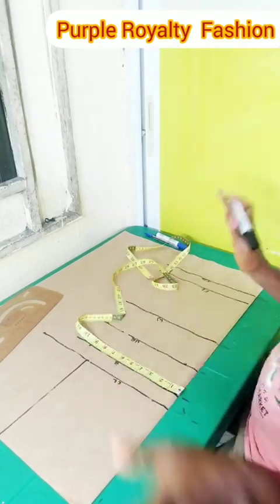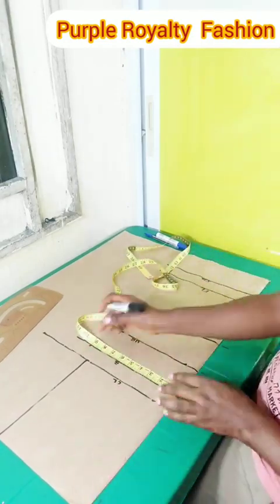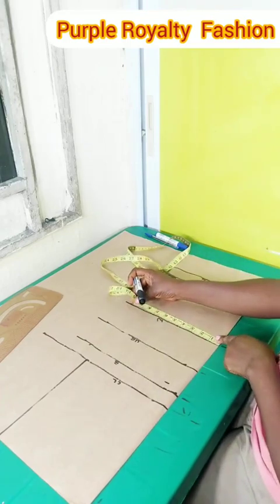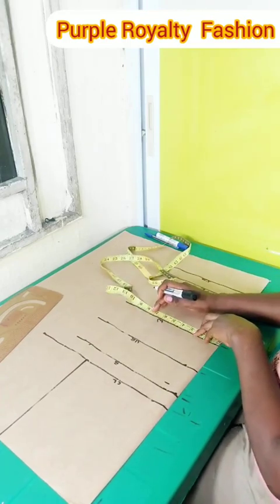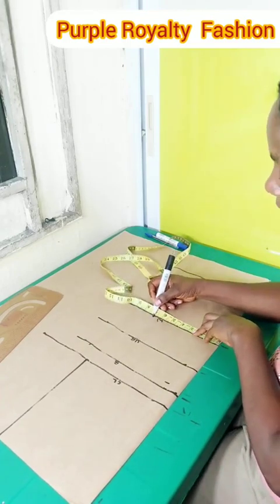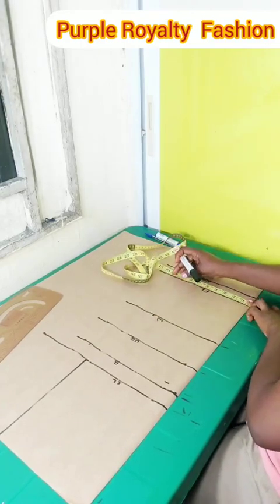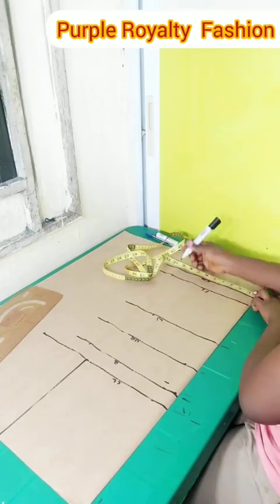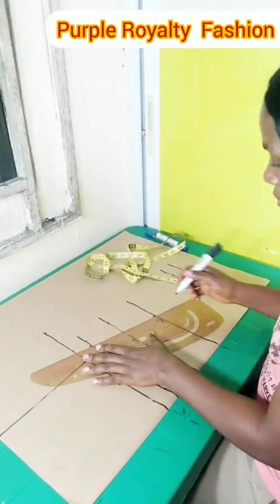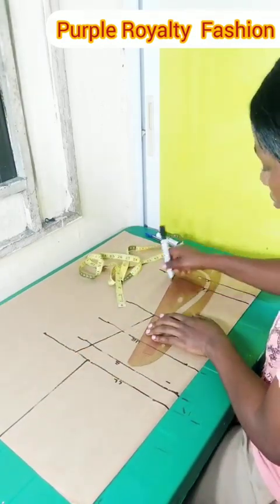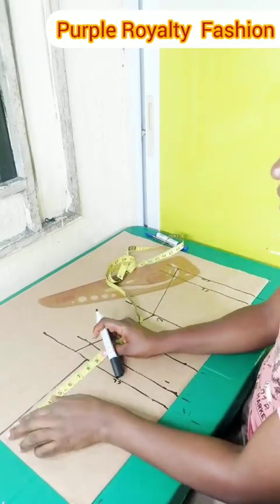So I'm putting the bust measurement divided by 4. Now for the waist, because I want the waist to be snatched, I reduce the measurement by 0.75. It means that I reduce the measurement of the waist by 3 inches. So I put the measurement of the round blouse length and then I connect it.